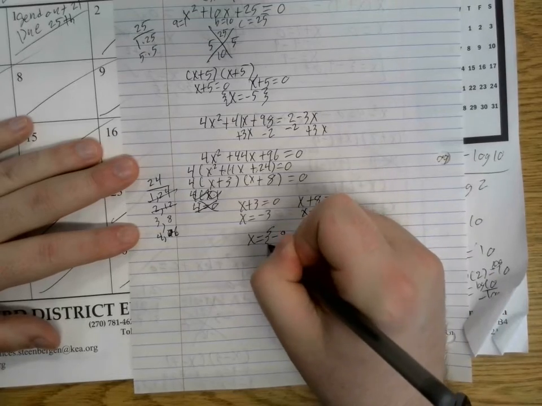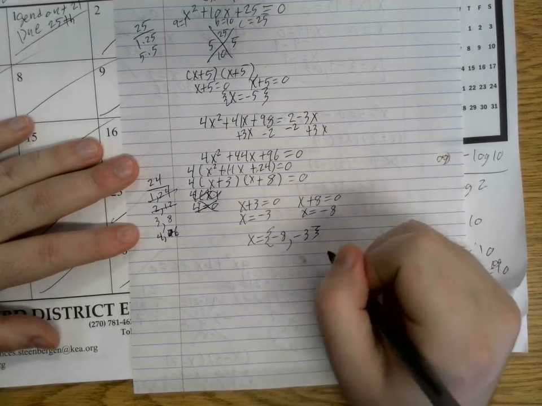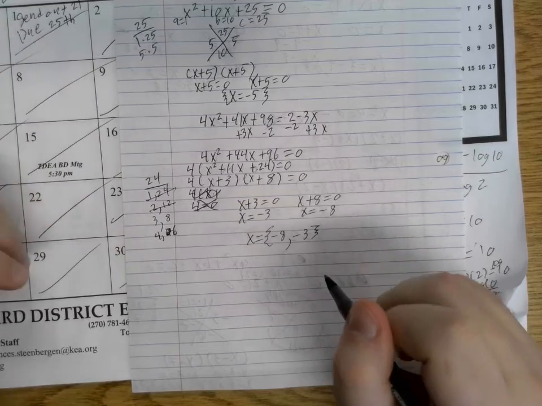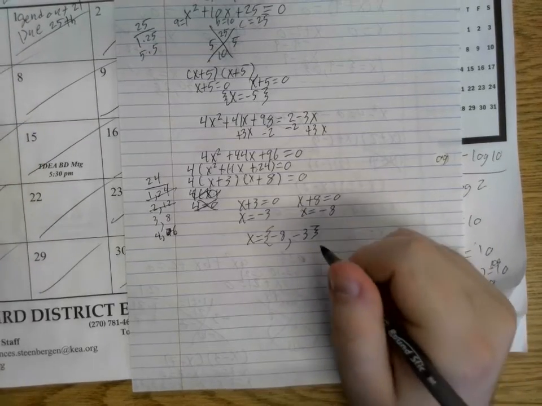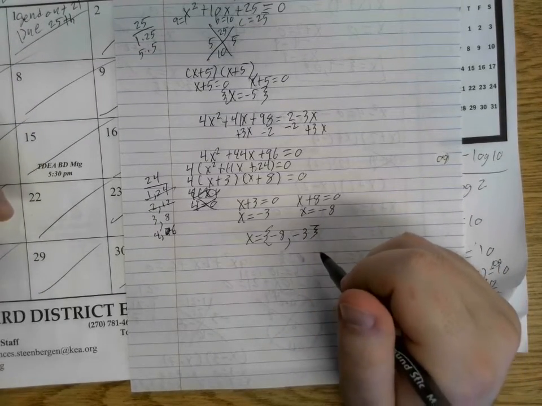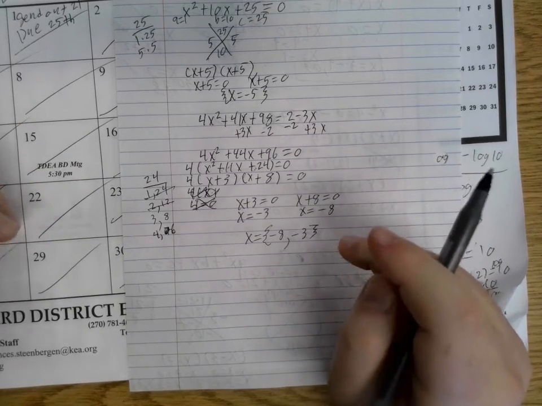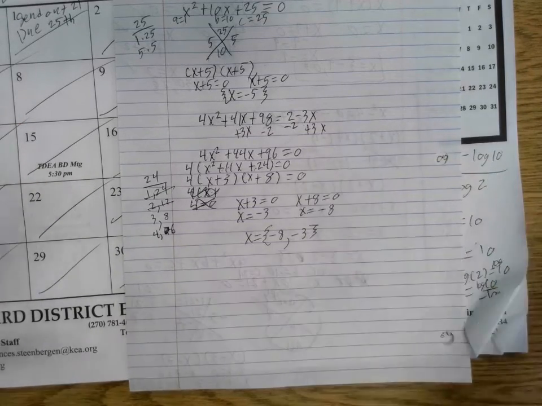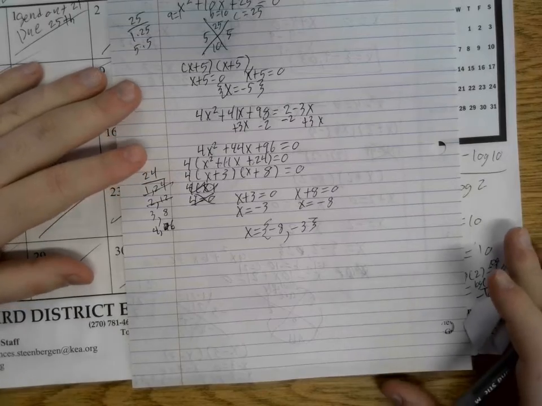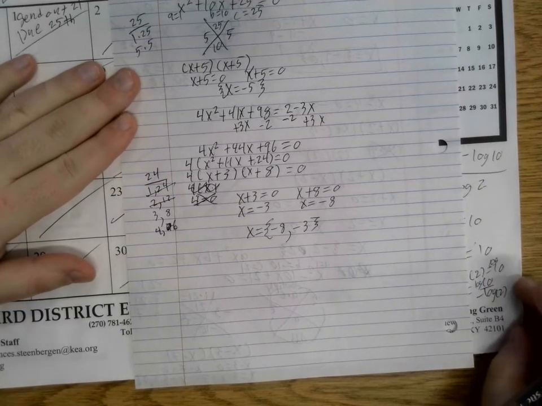Now, traditionally, you want to write smallest to largest, left to right. However, if you all goof up and write biggest to smallest, I'm not going to penalize you for it because it's a simple mistake and you obviously know how to solve, so don't sweat it.